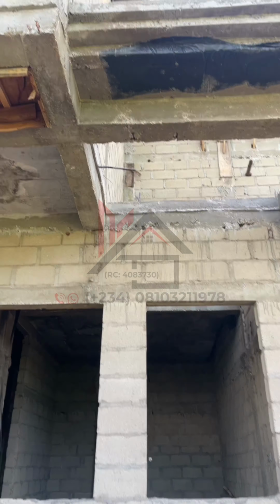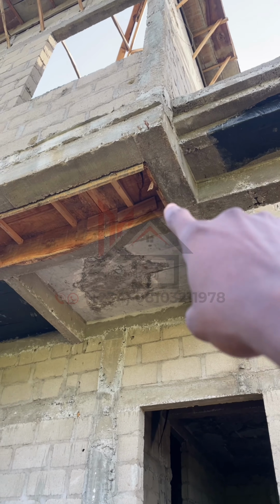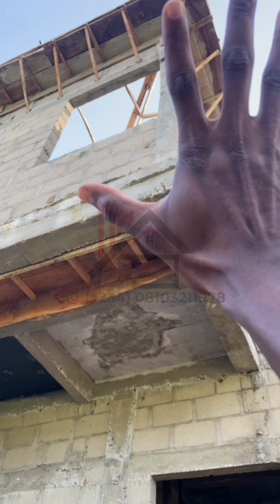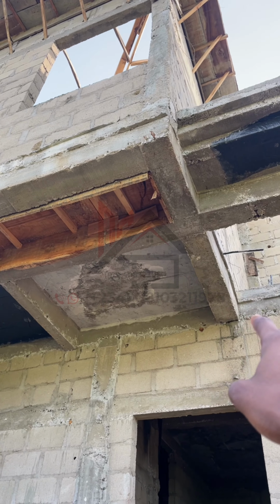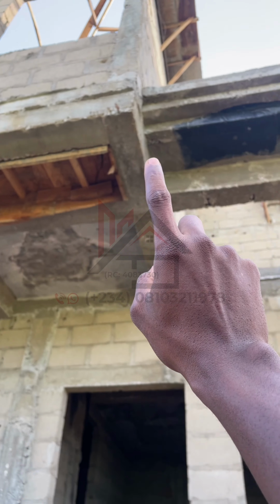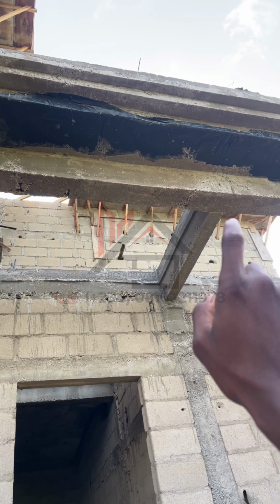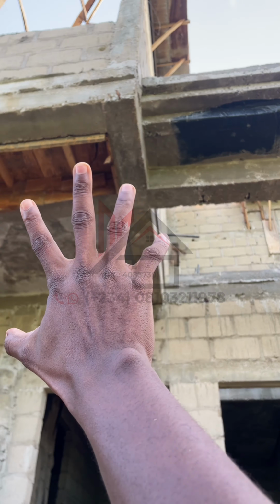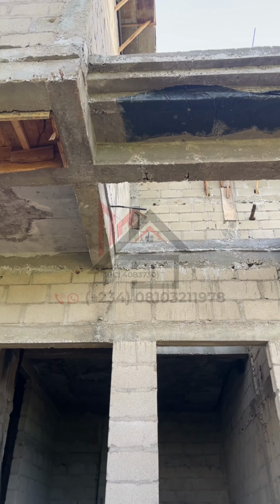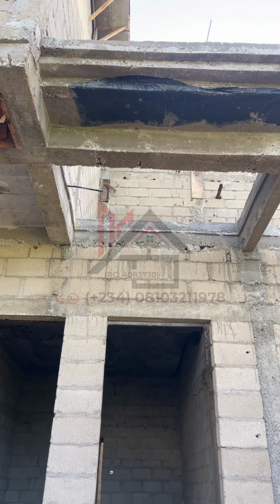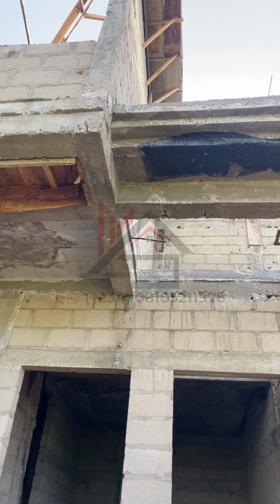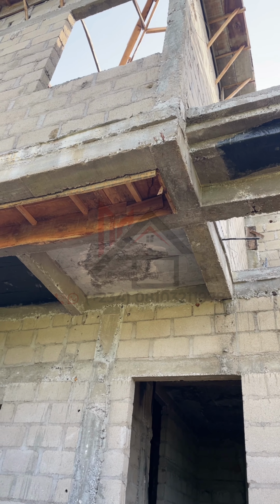So with this, the load coming from this wall, this place here, from this cantilever, from this beam, every other thing, first is going in between this span, that is from this beam to this beam. Are you seeing now?